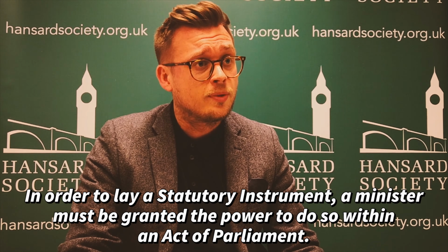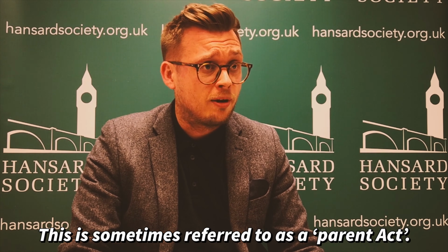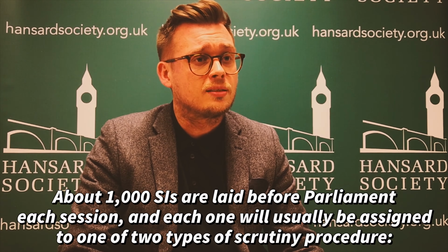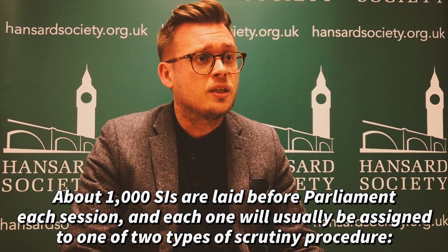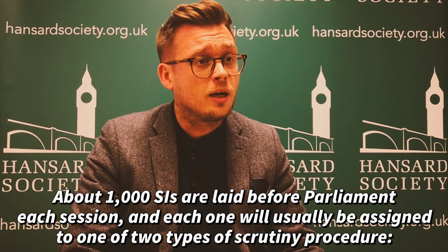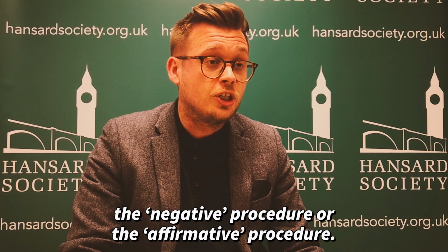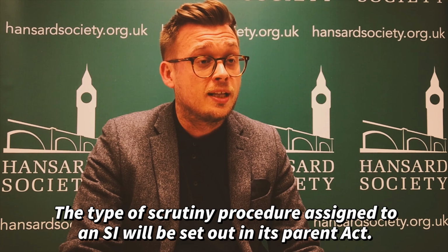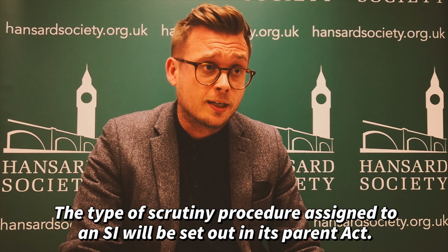Now, in order to lay a statutory instrument, a minister must be granted the power to do so within an Act of Parliament. This is sometimes referred to as a parent act. Now, about 1,000 SIs are laid before Parliament each session, and each one will usually be assigned to one of two types of scrutiny procedure, the negative procedure or the affirmative procedure. Now, the type of scrutiny procedure assigned to an SI will be set out in its parent act.